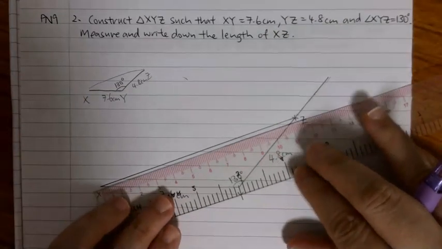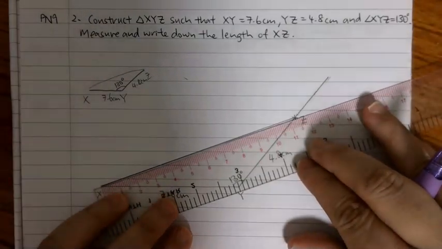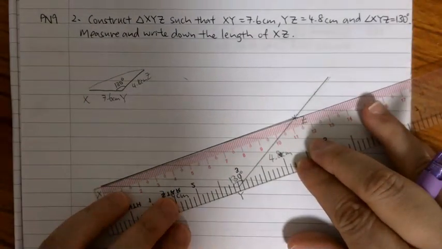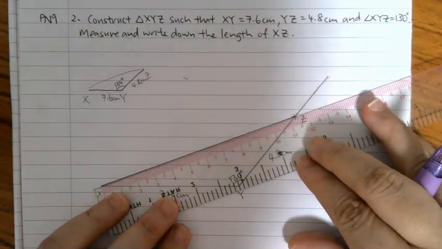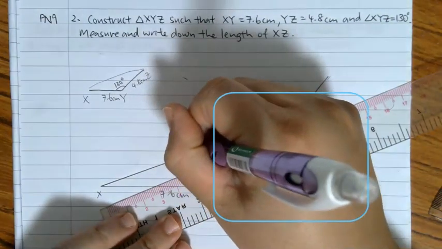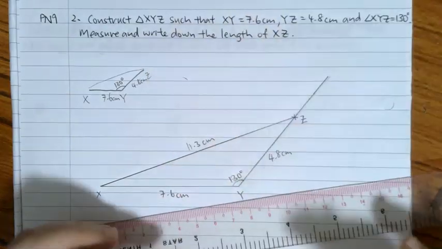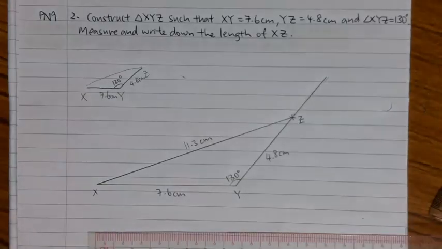If I were to measure XZ, it is 11.3. So I will write down 11.3 cm. So we are done for this question.